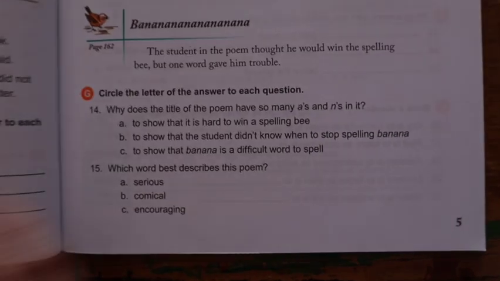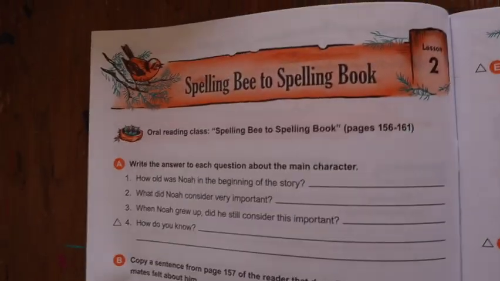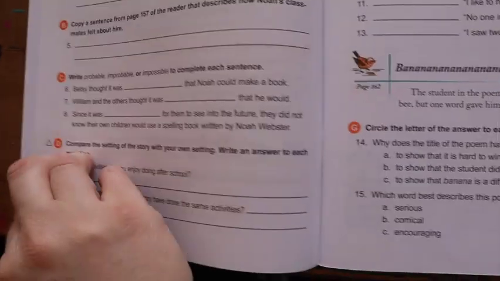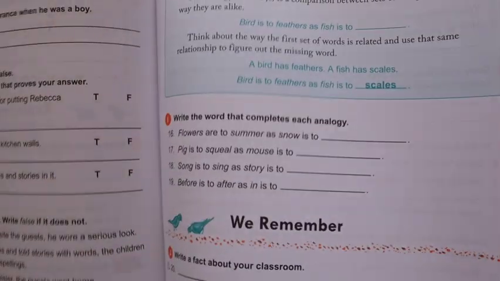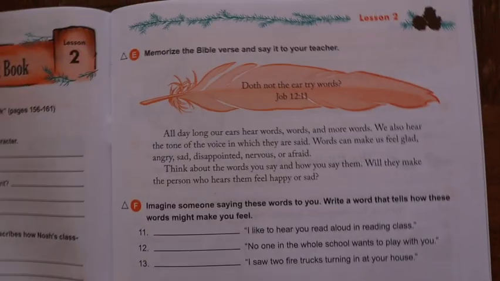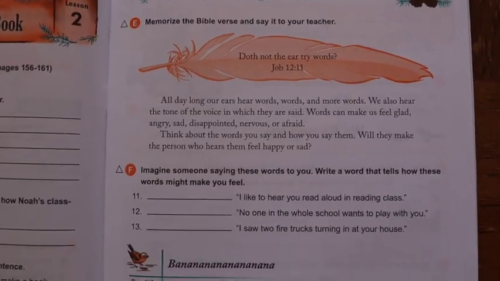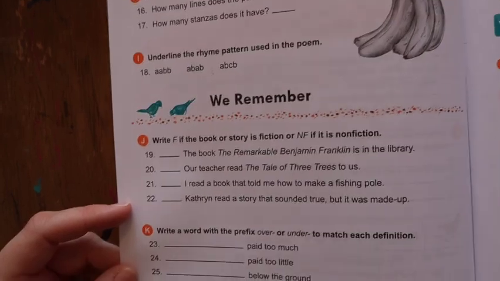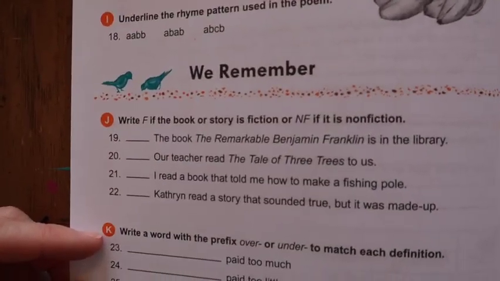And then here it goes to lesson 2. In lesson 2, it goes more into the story after you read the story, because at the end of lesson 1, they read the story, and then they read the story here too. And here they do more we remember from the past books.